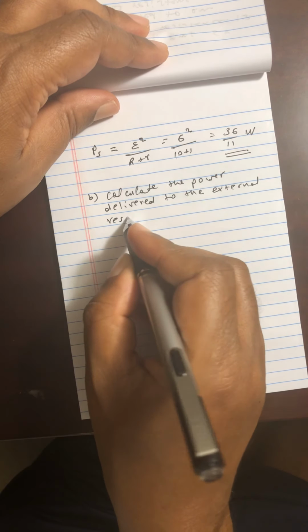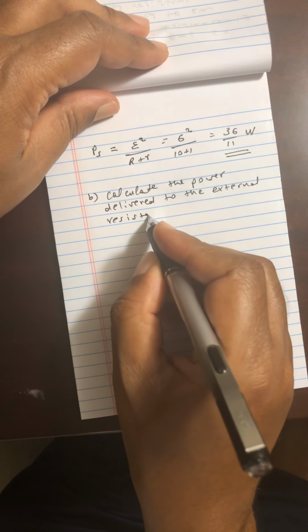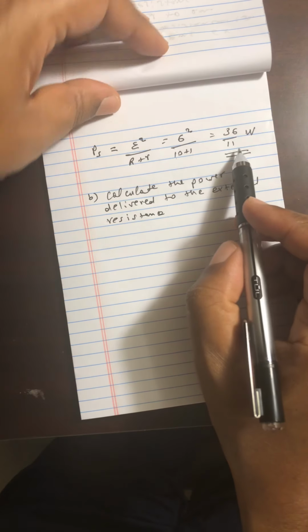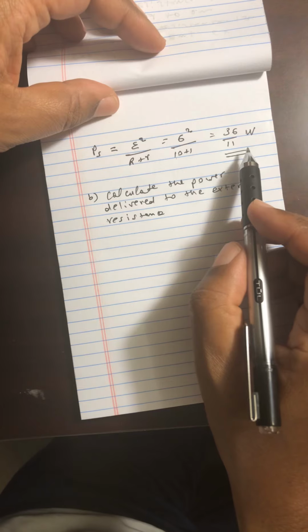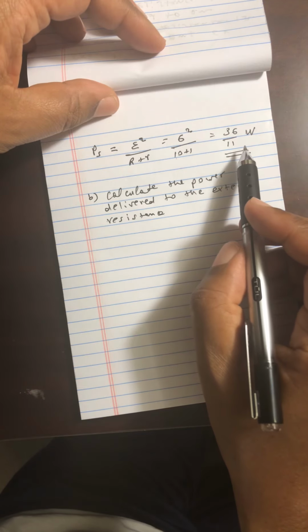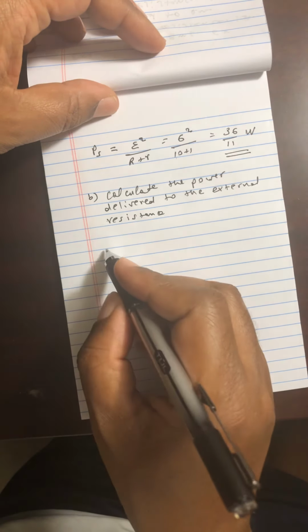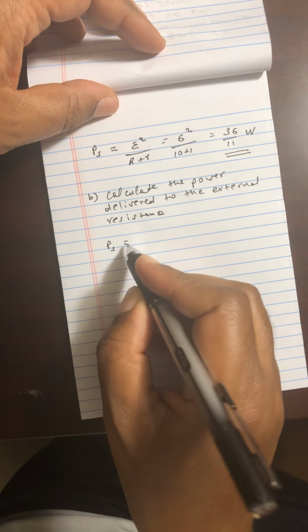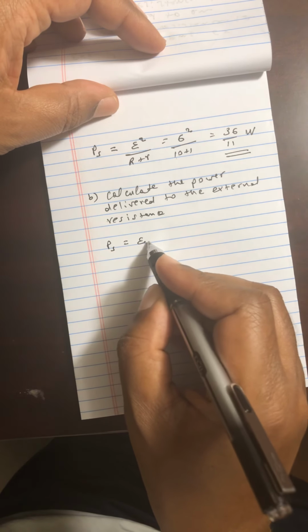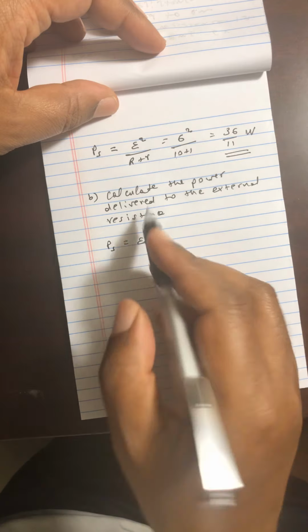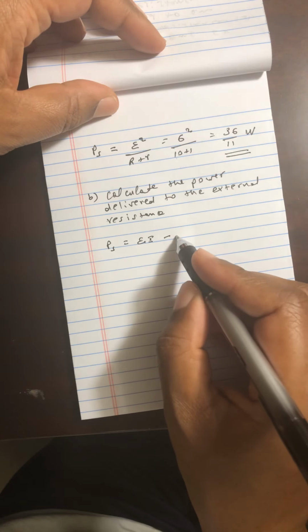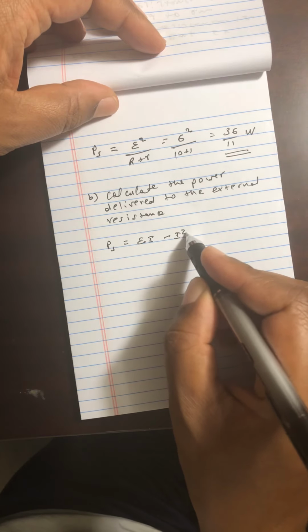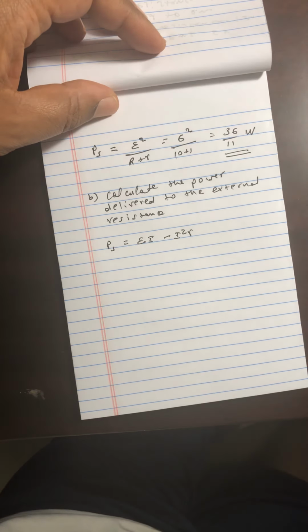External resistance. Now remember, even though this is the power produced by the battery, some of it will be dissipated in the internal resistance. So the power of the source is the power produced by the source, EI, or we already have PS, minus the power dissipated in the internal resistance.